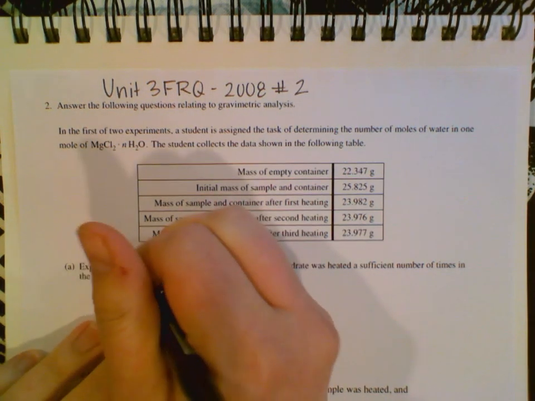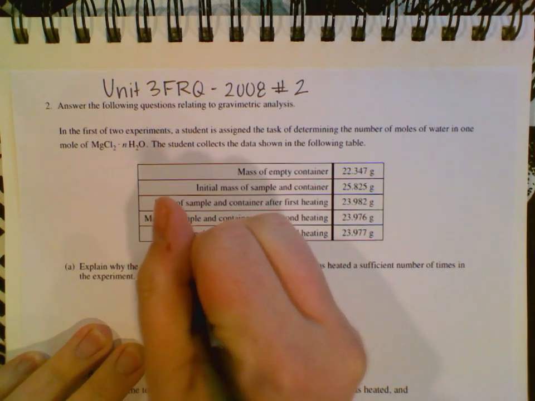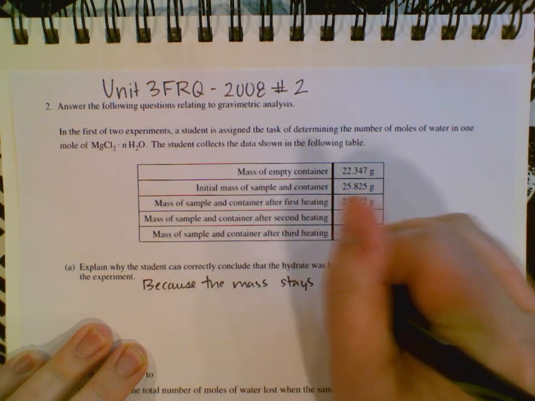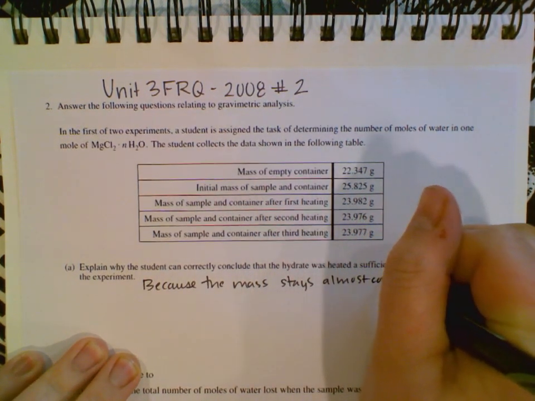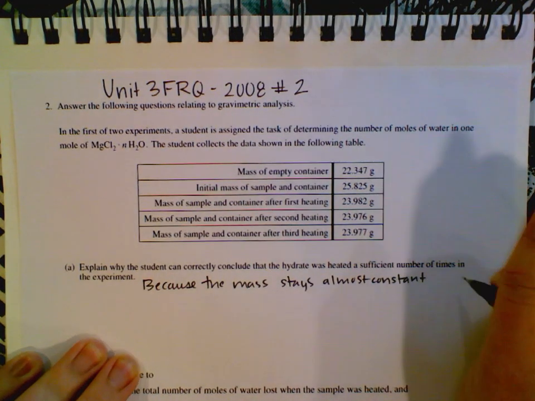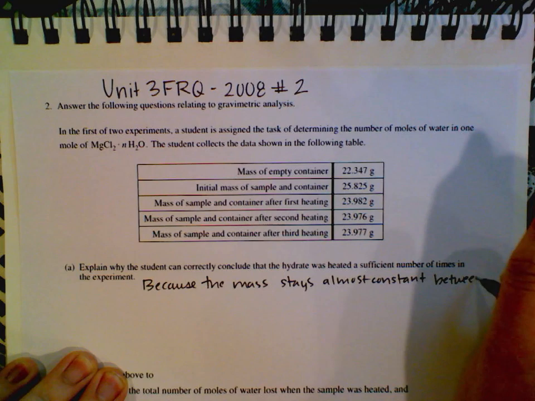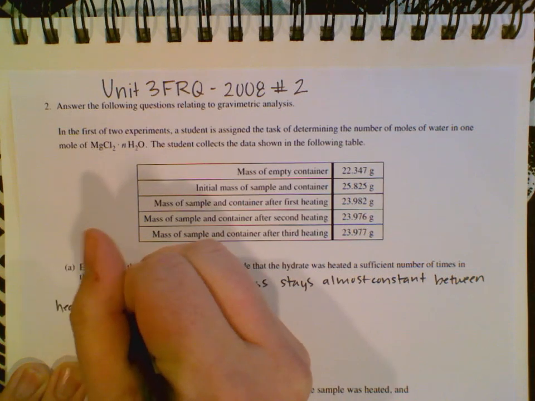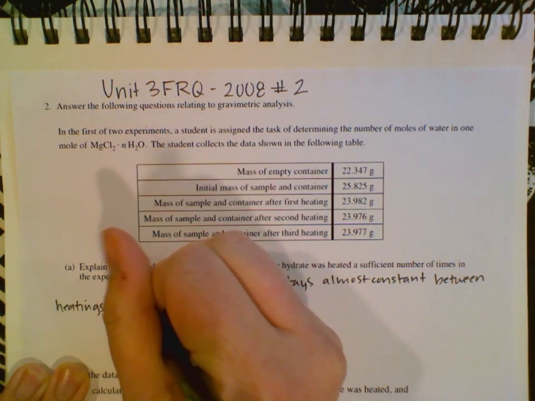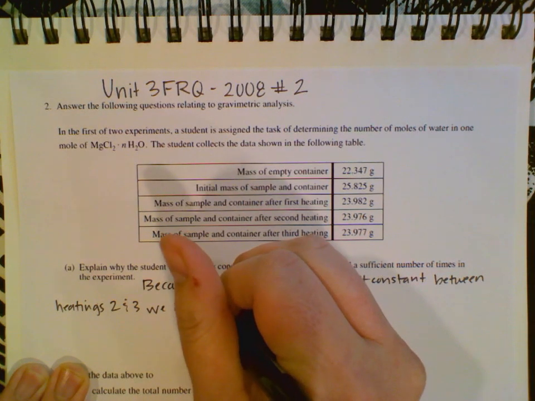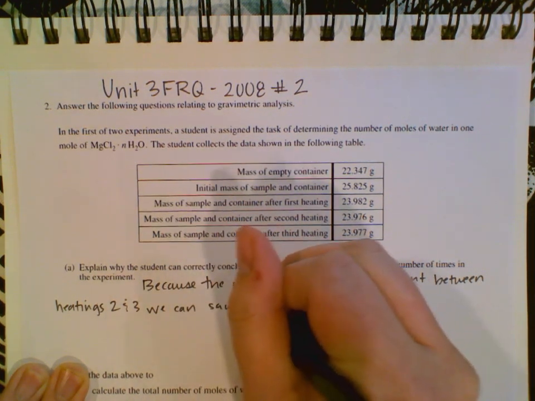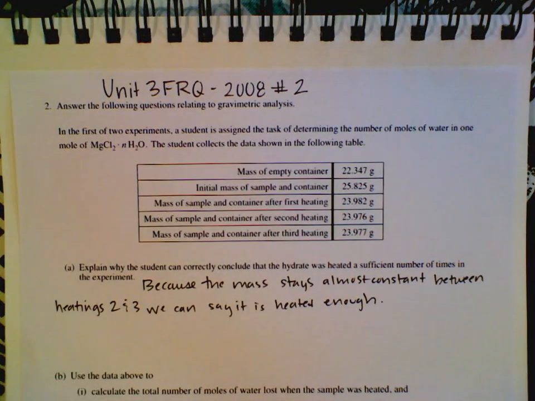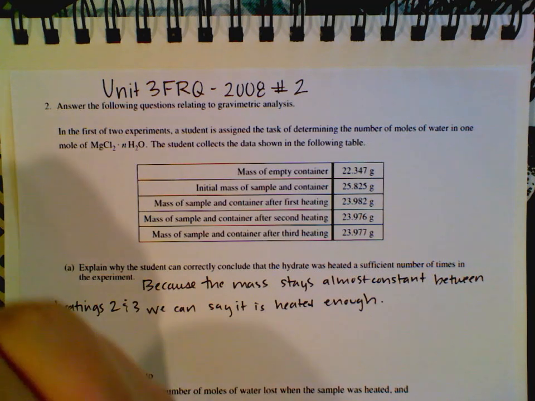So that's what I'm going to say. Because the mass stays almost constant between heatings 1 and 2, let me back that up, not heatings 1 and 2, heatings 2 and 3, we can say it is heated enough. All right, so that one, not too shabby, pretty fast.